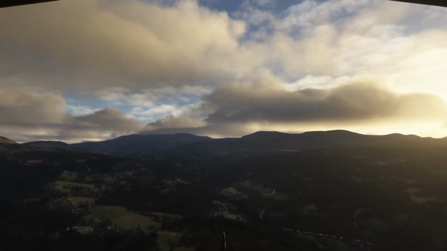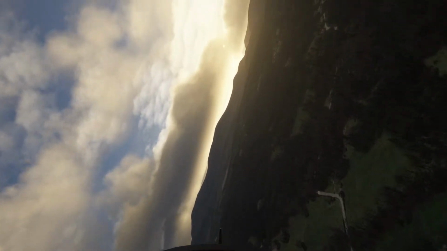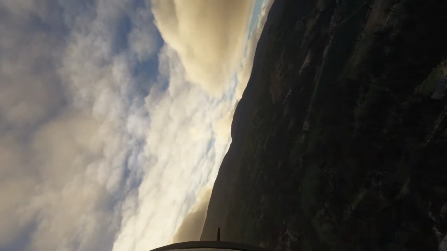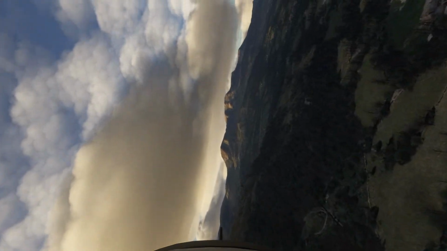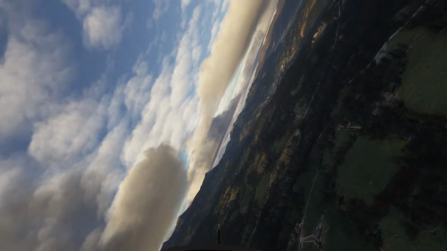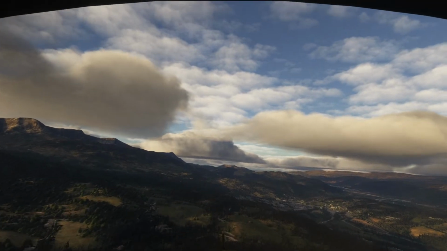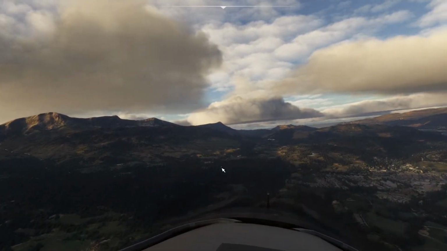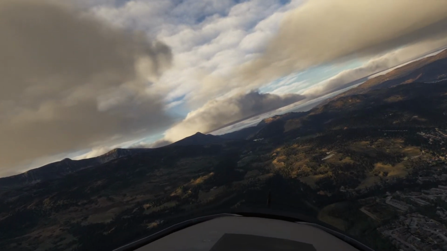It's so restrictive without head tracking, not being able to spin your head around to get your bearings. Right, here we go. I'm going to cheat. Yeah, I can't get my bearings because I can't look around. Isn't that funny?